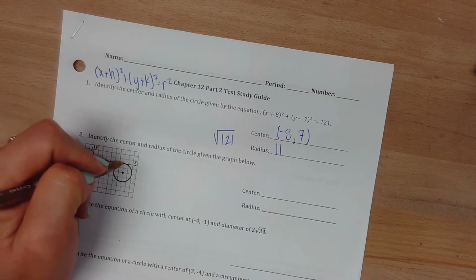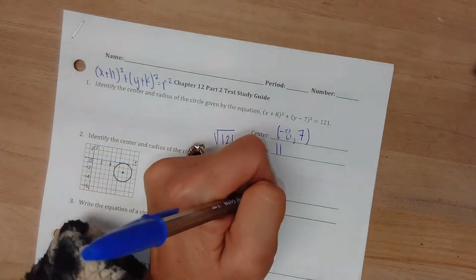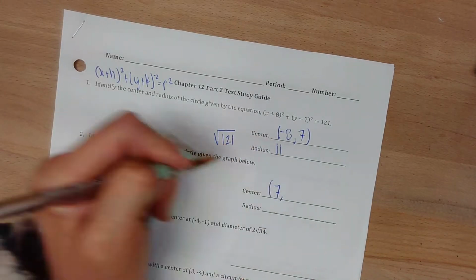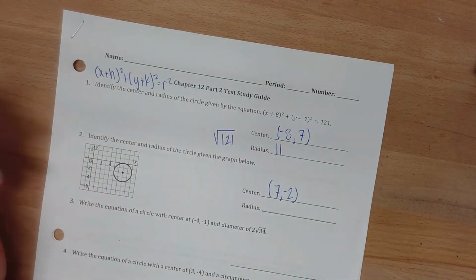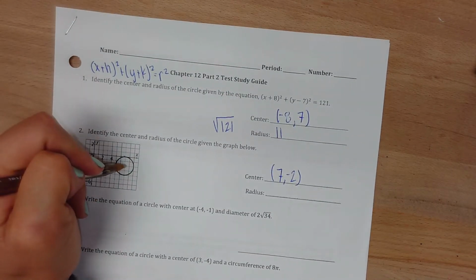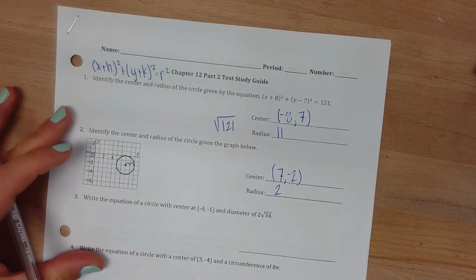All right, identify the center and the radius of the circle given the graph below. So I have gone over 5, 6, 7 places. That is my x value. And I have gone down, so -2 places. And for my radius, I'm just going to count over 1, 2. So my radius is equal to 2.